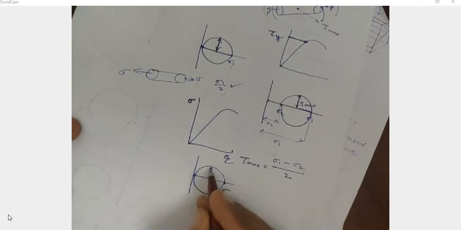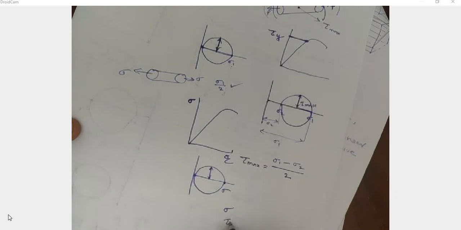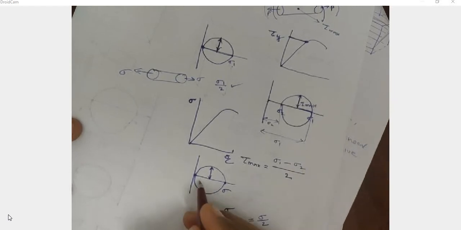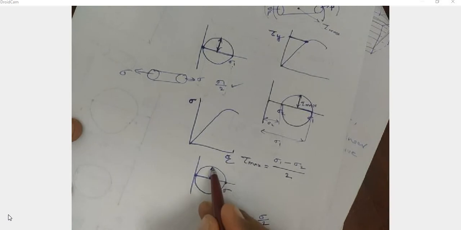Maximum normal stress is equal to sigma. The corresponding maximum shear stress, tau maximum, is equal to sigma by 2, because the diameter is sigma and the maximum shear stress is the radius, so diameter by 2, that is sigma by 2. From this we get sigma equal to 2 times tau maximum.